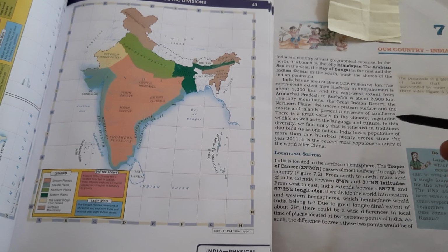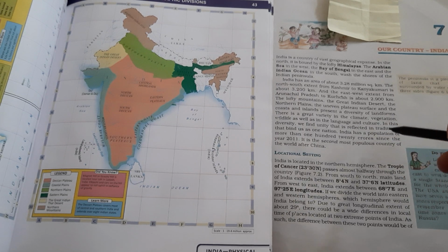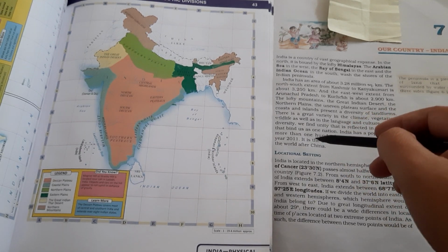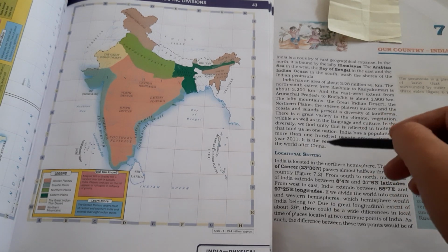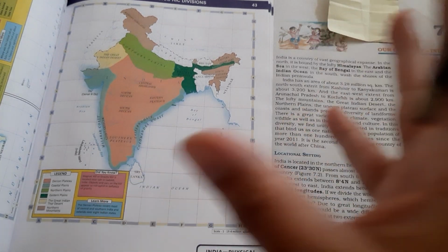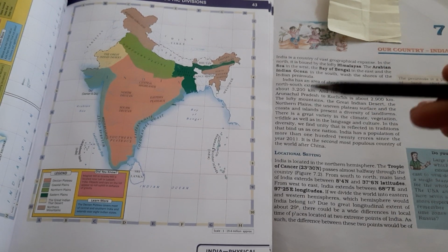India has a population of more than 120 crores since the year 2011. It is the second most populous country of the world after China. So there is a very heavy population in our country.